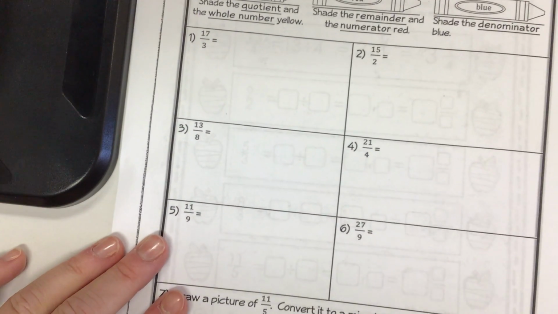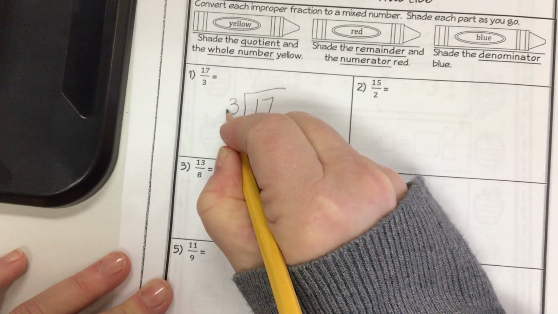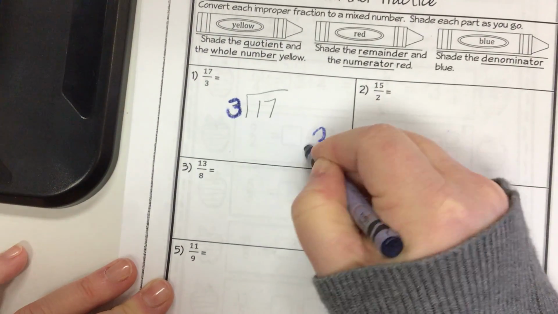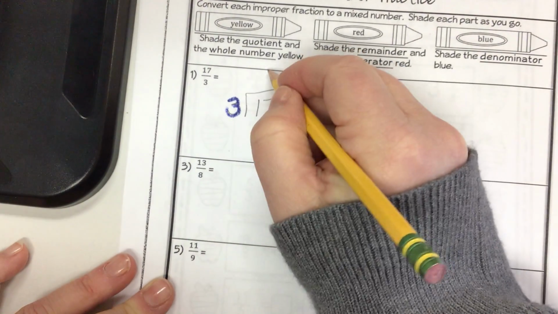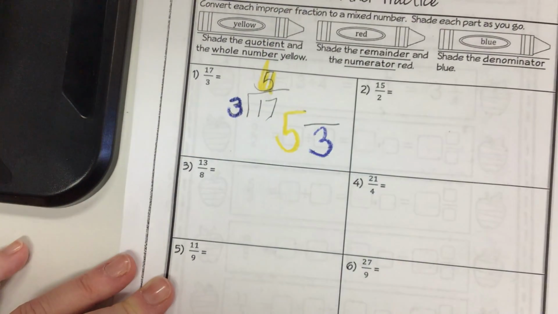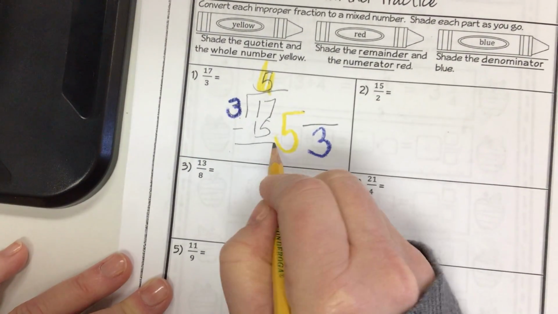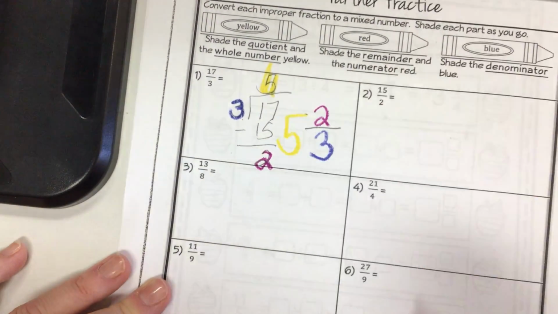Let's try another one. We've got 17 divided by 3. 3 is our denominator, and it is going to stay our denominator. 3 goes into 17 5 times. 5 is our quotient, and it becomes our whole number. 5 times 3 equals 15. 17 minus 15 equals 2. 2 is our remainder, and it becomes our numerator.